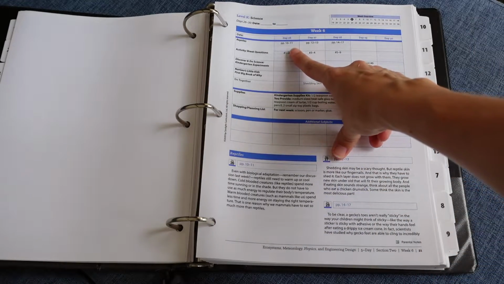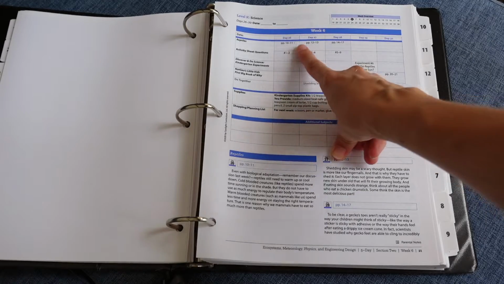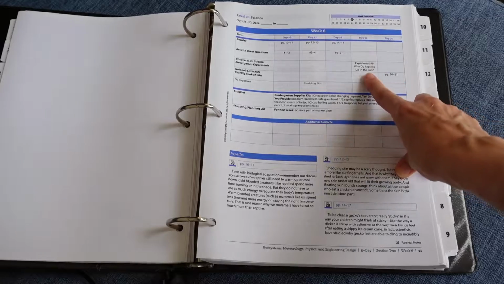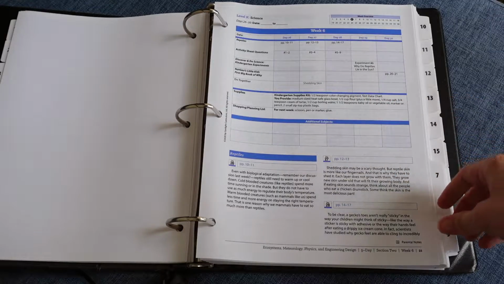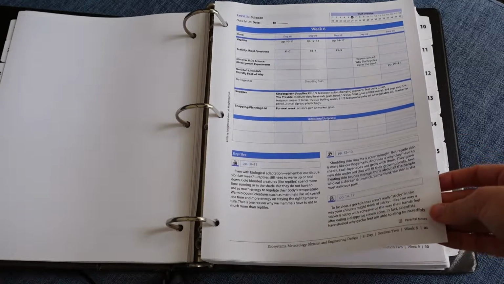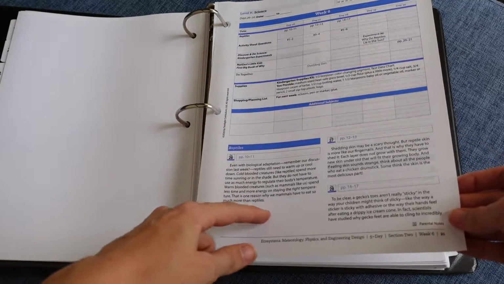You can tell by the amount of pages that we're reading. It's 2 pages a day and some activity sheet questions. Your longest day is definitely going to be the experiment day, and I'll walk you through what an experiment looks like. What else is included in the instructor's guide other than this grid is some discussion questions.